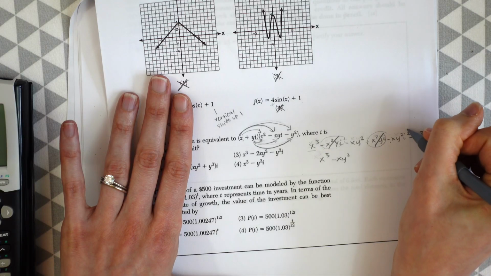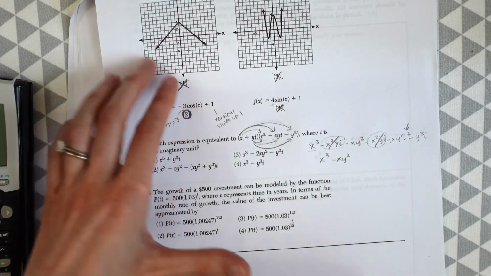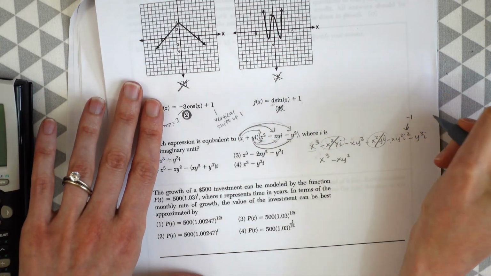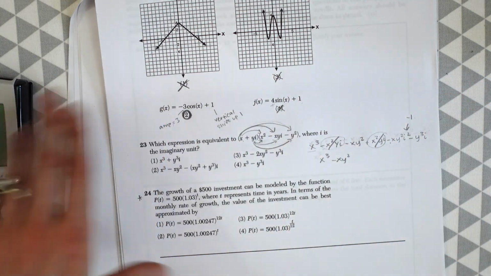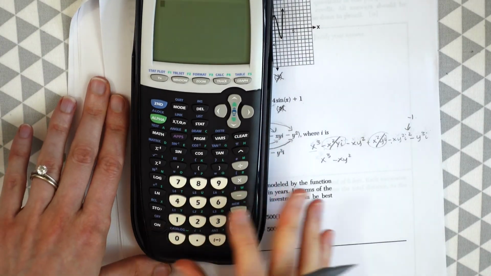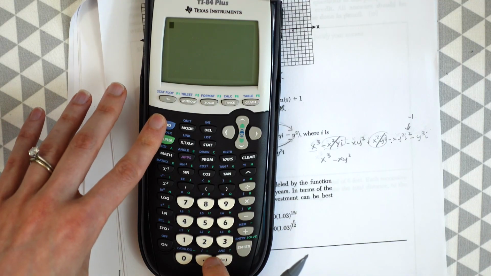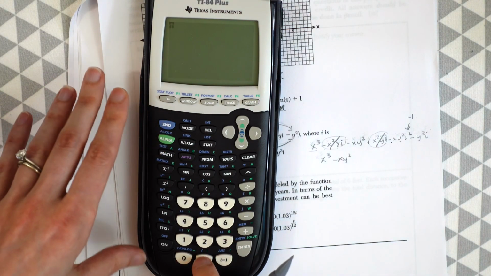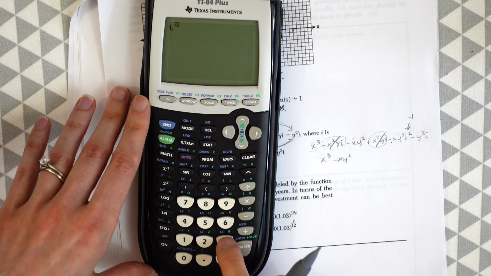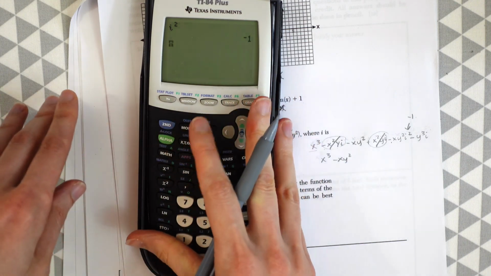And then notice right here, this is i squared, and since this is an imaginary number, i squared always becomes -1. If you ever forget what imaginary numbers convert to, you can always test that out on your calculator. If we weren't sure, we can just go second, i, caret 2, and you'll get -1.